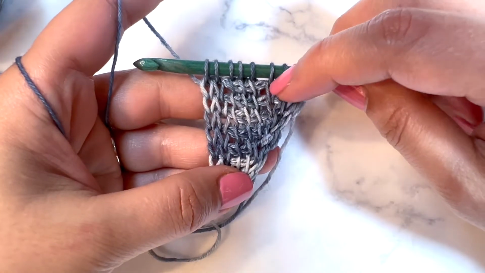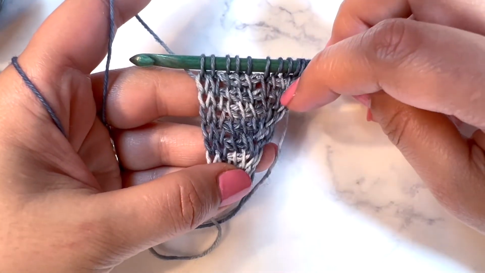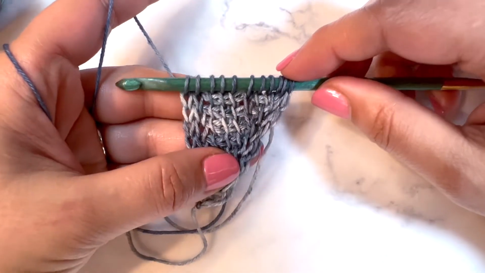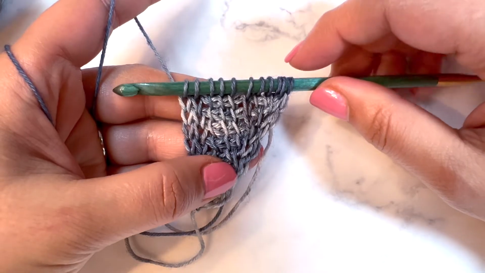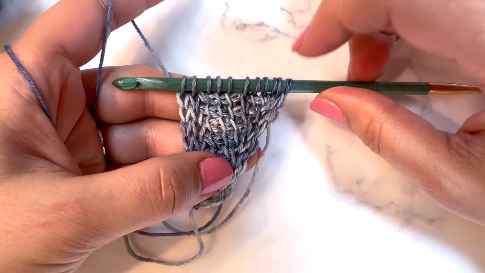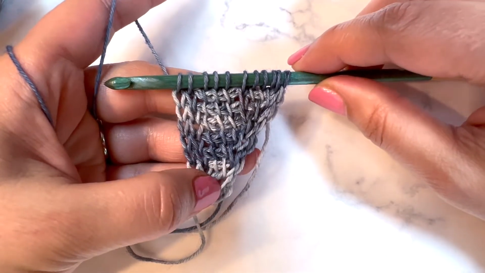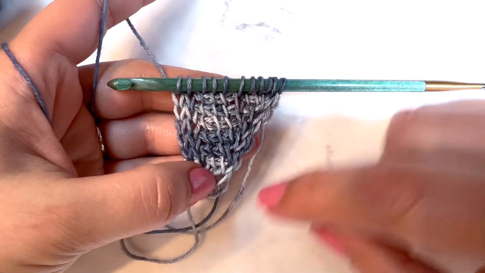So you can kind of see what we're doing is we're building these columns of knit stitches, but we want them to be aligned with our left hand side. And as you're working this pattern, just keep in mind you'll be always doing your increases on the right side, as well as your color changes for this part on the right side.